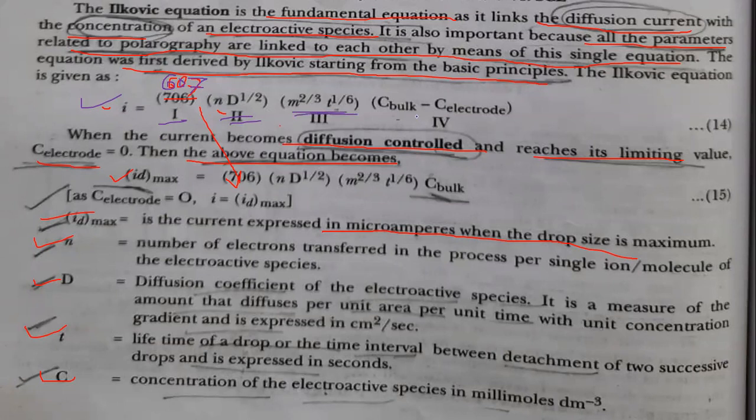And then this is C bulk minus C electrode. When the current becomes equal to diffusion control and reaches its limiting value, then C electrode is equal to 0. Then the above equation becomes I_D max is equal to 607 n D raised to 1/2 m raised to 2/3 t raised to 1/6 C bulk.